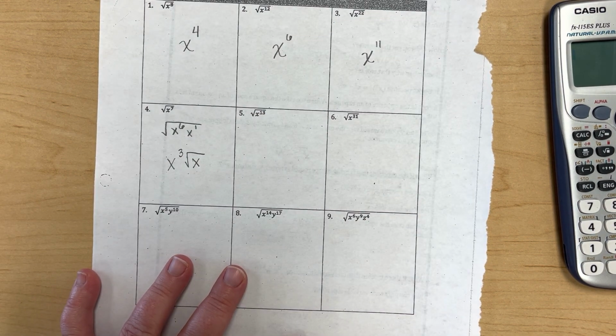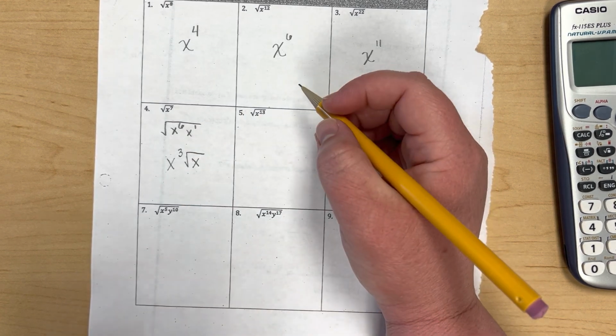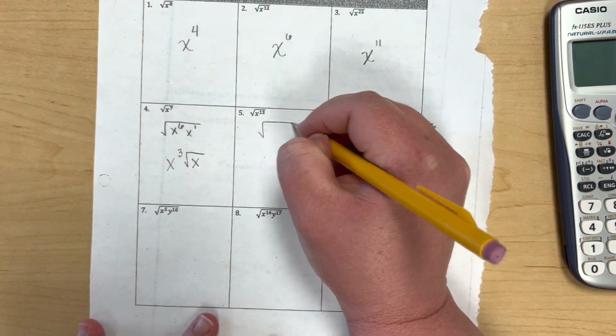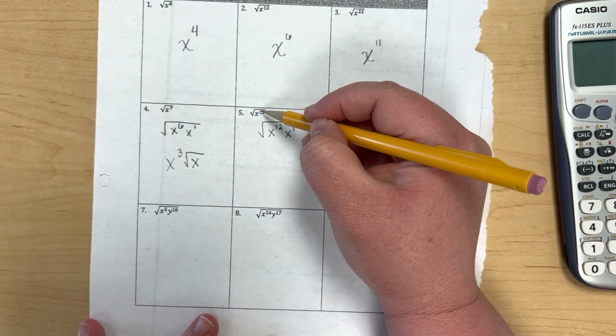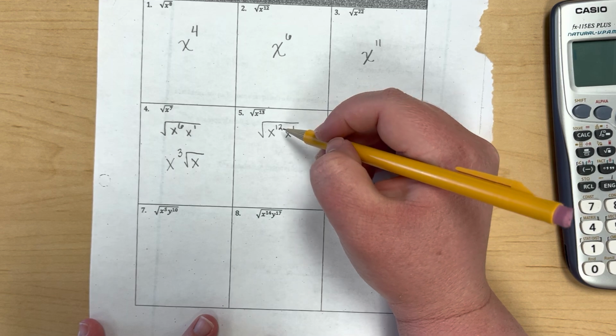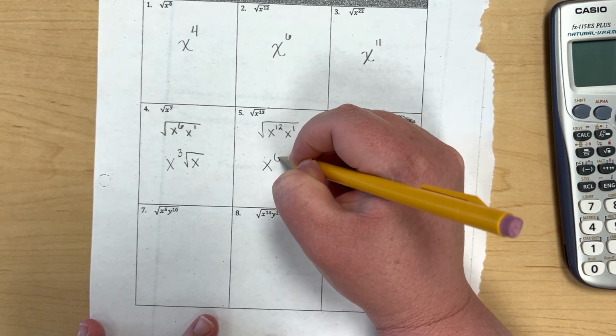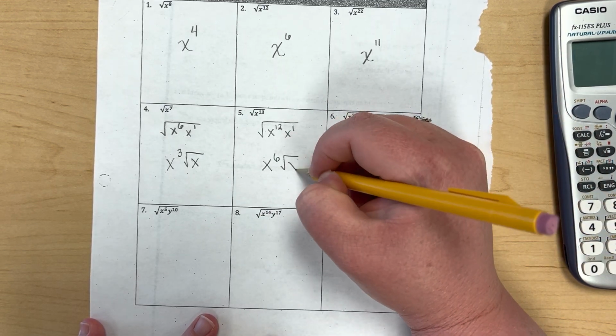Number 5 is x to the 13th, which is once again not even. So let's split it up. We have x to the 12th and x to the 1st, because 13 minus 1 is 12. 12 divided by 2 is 6, so I get x to the 6th, and the radical x just stays inside.